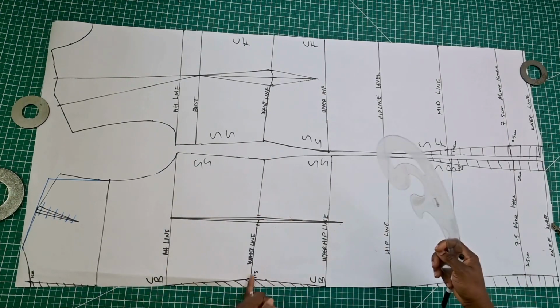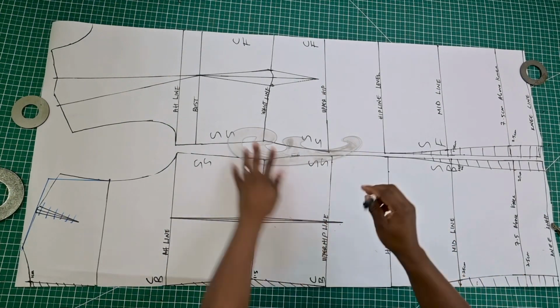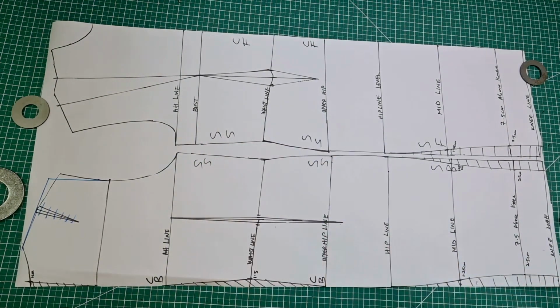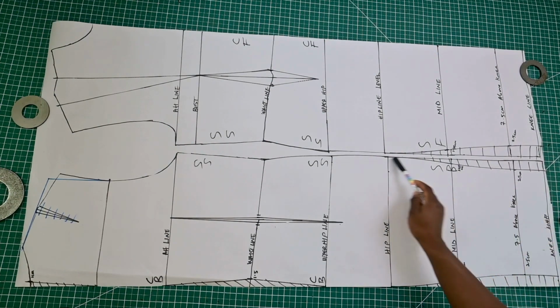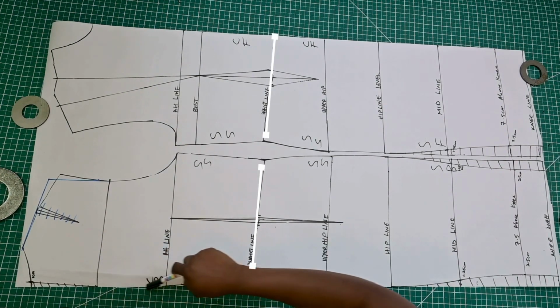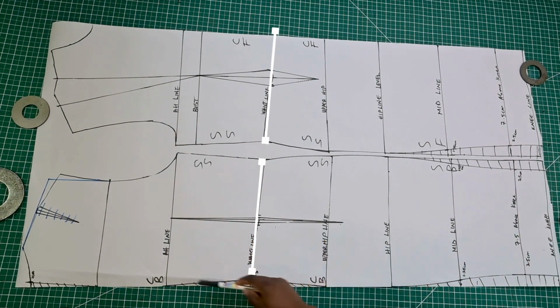Now I am just blending in the waistline because you don't want any sharp edges. So you can decide that you want a one-piece gown and leave it as it is, or you can decide you want a two-piece gown or a dress and decide to separate the waistline from the skirt part so that you can have two pieces.